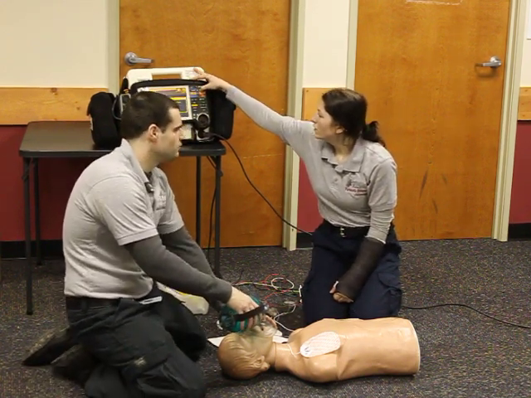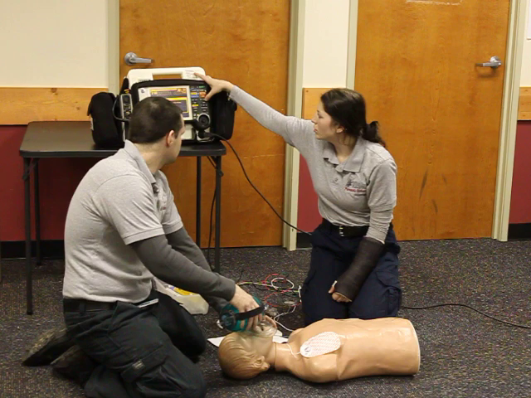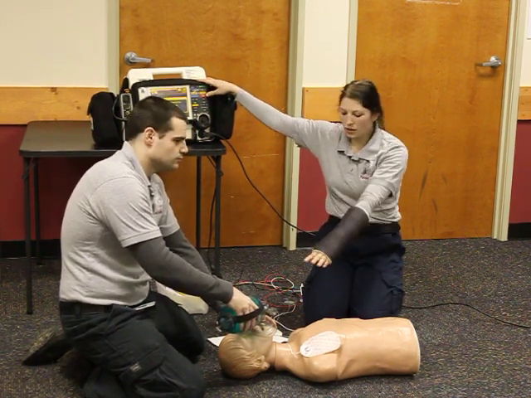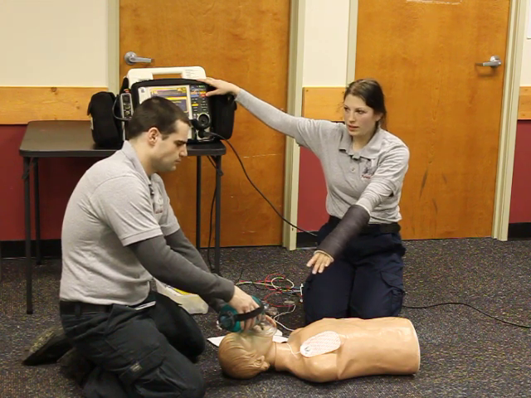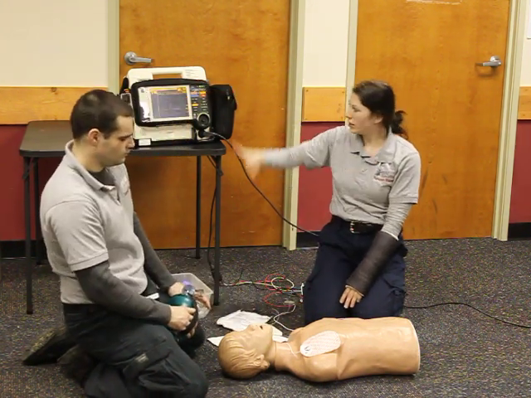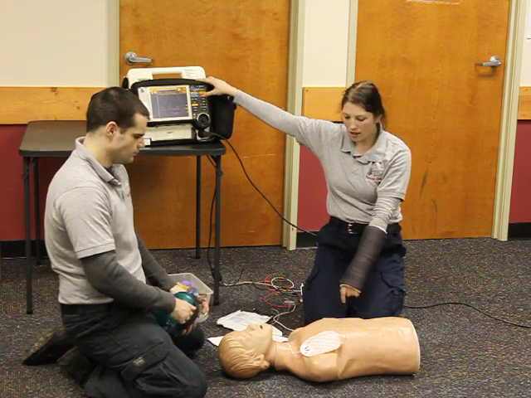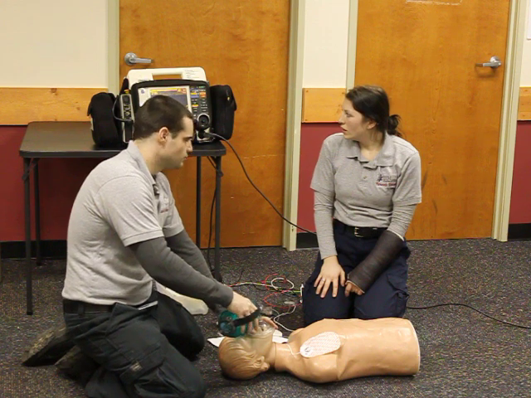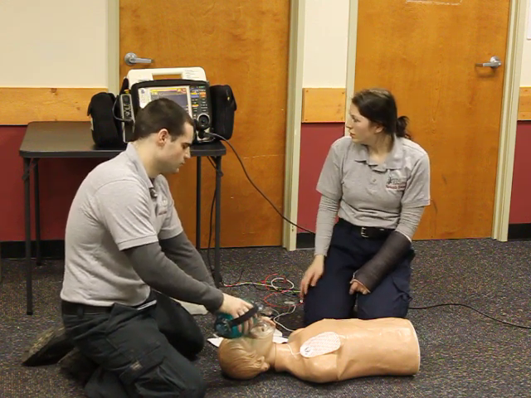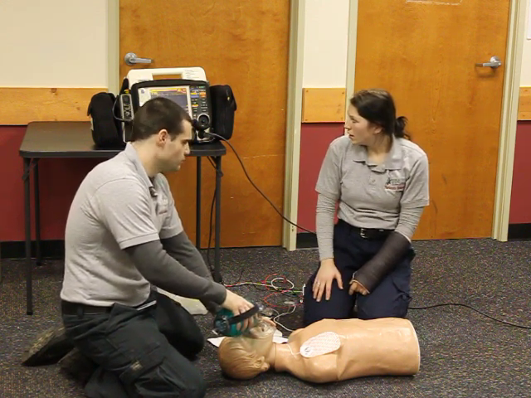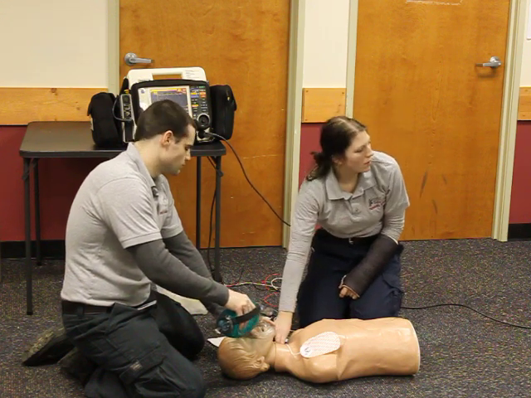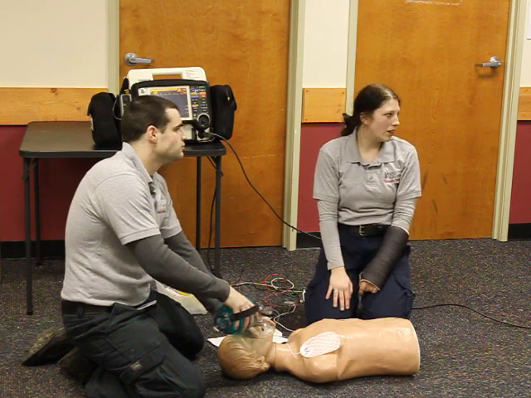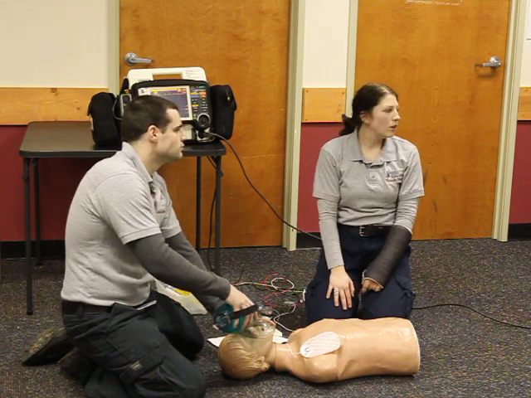Select 50 joules to start. Charge it, and once it's ready, I'm going to clear the patient. Clear the patient. I'm clear, you're clear, everybody is clear. Shock. We're going to continue ventilations. Going to recheck the monitor. I note a normal sinus rhythm. Does my patient have a pulse? No pulse. He is now in pulseless electrical activity, or PEA, with an underlying normal sinus rhythm.